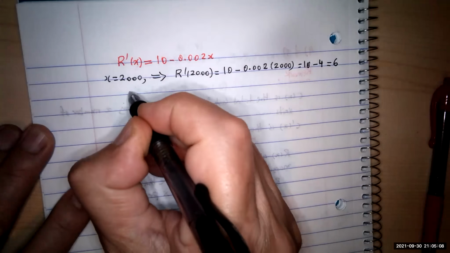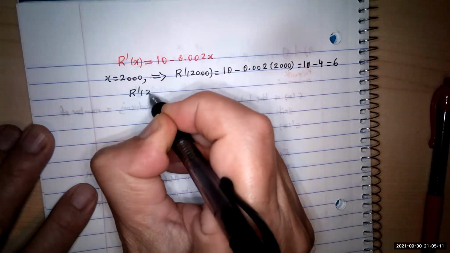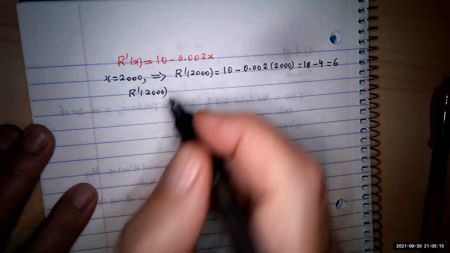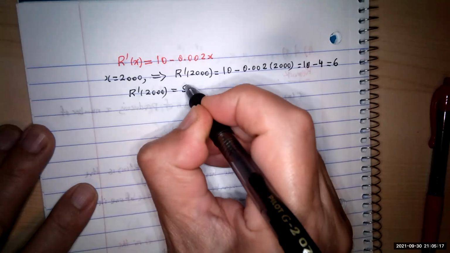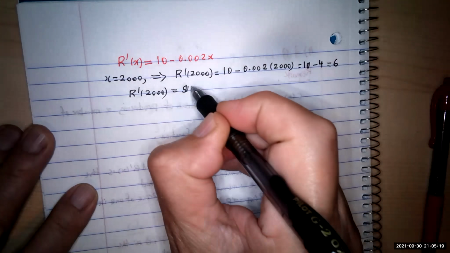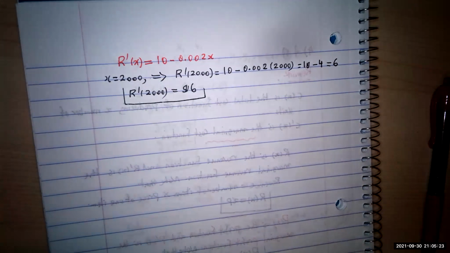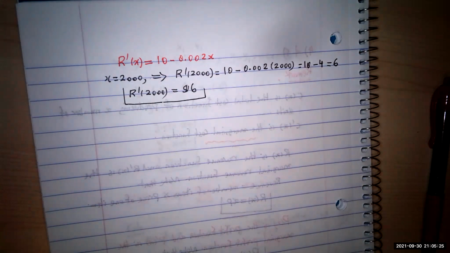So R prime of 2000 is going to be $6. R prime of 2000 is equal to 6. And there you are.